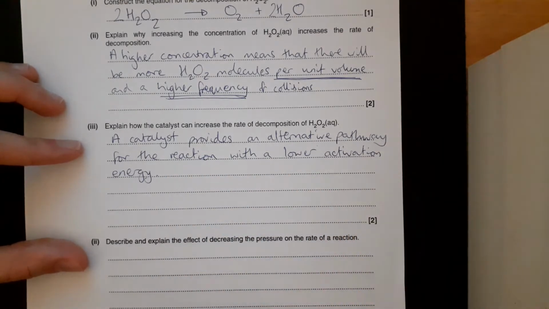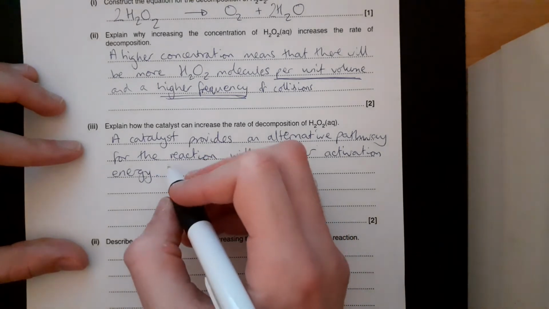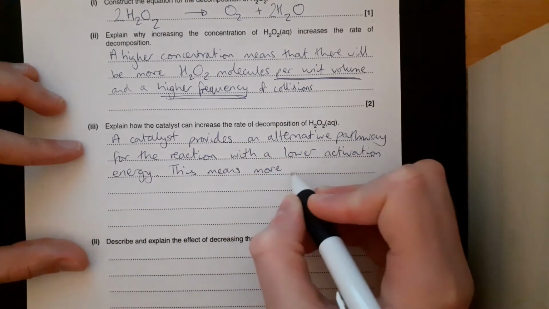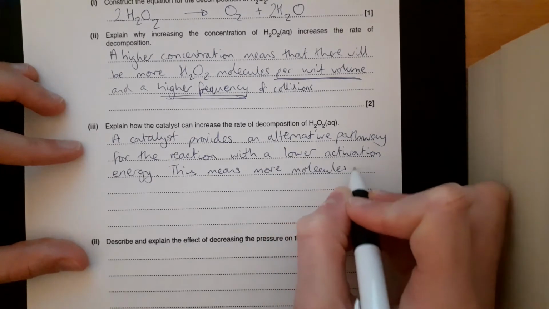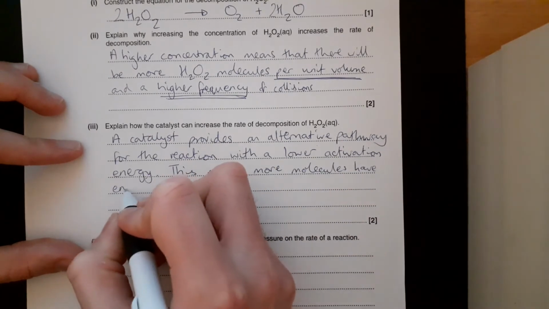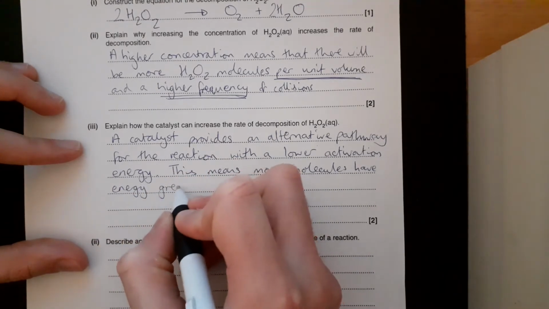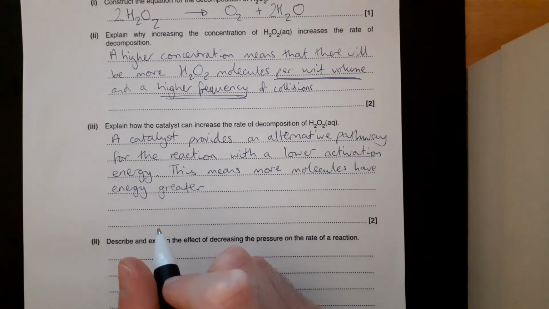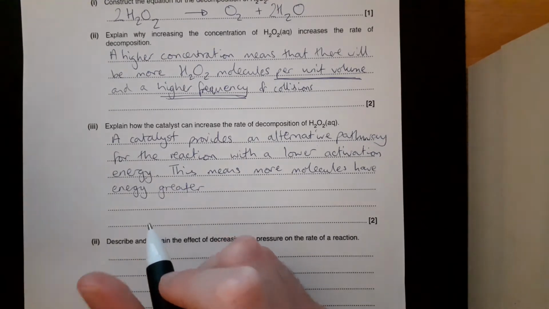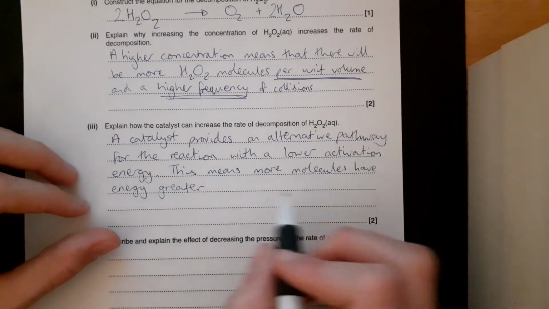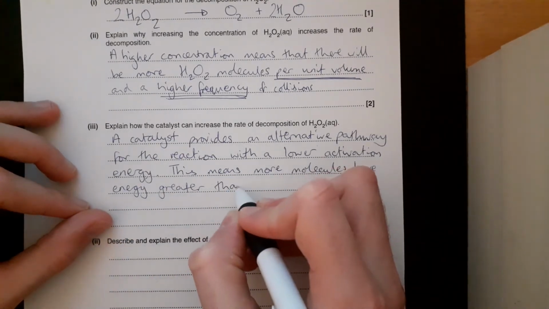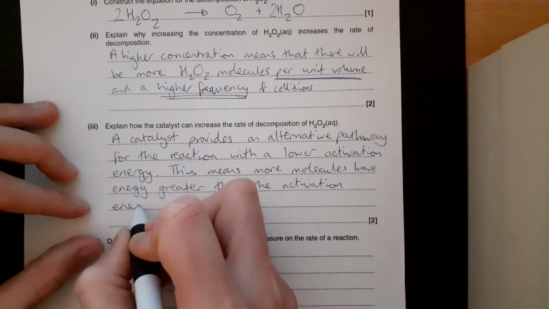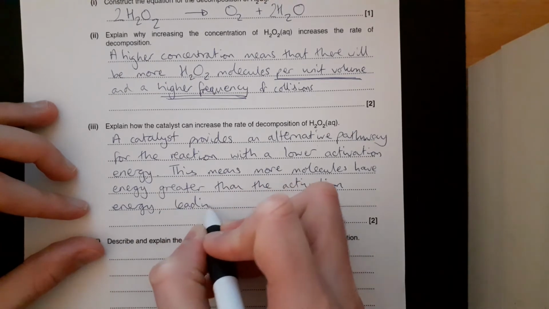If it was a 3-mark question, let's say, how would we get the 3rd mark? So you could then say, this means more molecules have energy greater than the activation energy. If the activation energy is now lowered, the requirement for energy is lower, well, then more of the molecules are going to be able to meet that requirement. And that's why you get a faster reaction. More molecules have energy greater than the activation energy, leading to a higher rate of reaction.